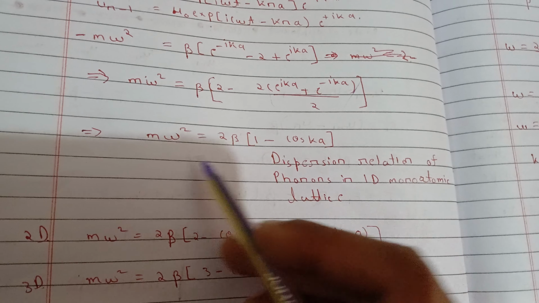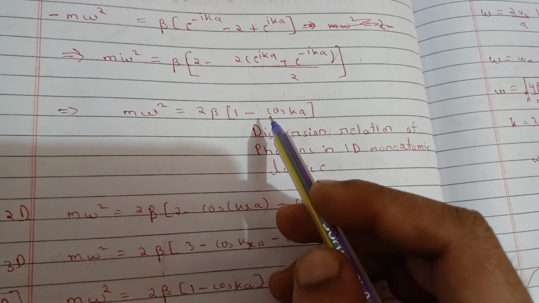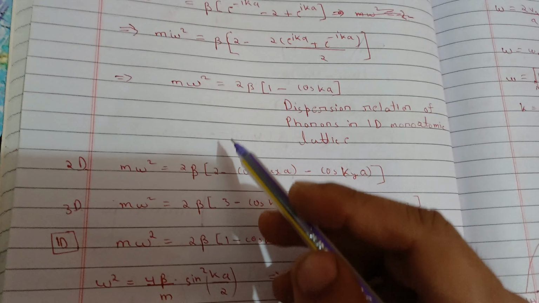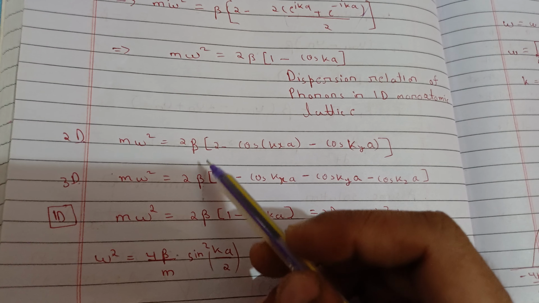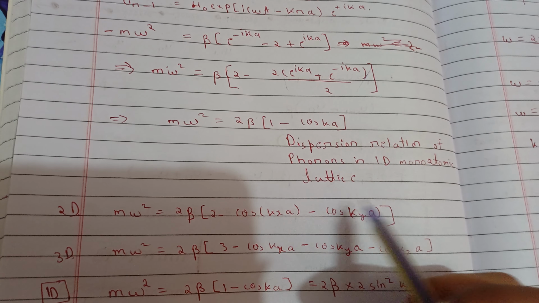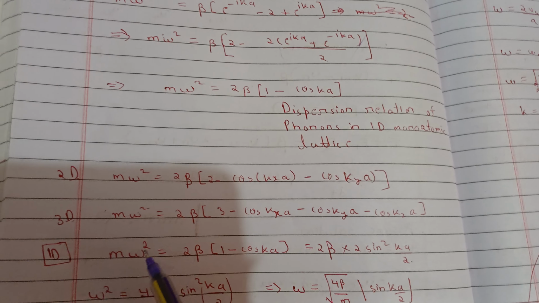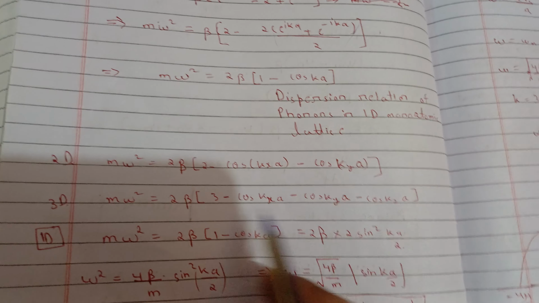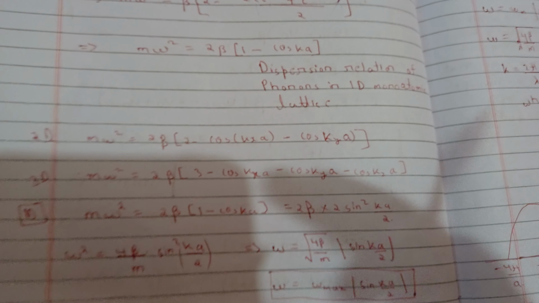Now we will analyze the significance of this equation. Also, this is for 1D. When we calculated the same way for 2D, it came out to be m omega square equal to 2 beta times 2 minus cos k x a minus cos k y a. For 3D, m omega square will be 2 beta times 3 minus cos k x a minus cos k y a minus cos k z a. So this will be the solution for 3D, and this is for 2D. These are nothing but dispersion relations for phonons inside a solid.